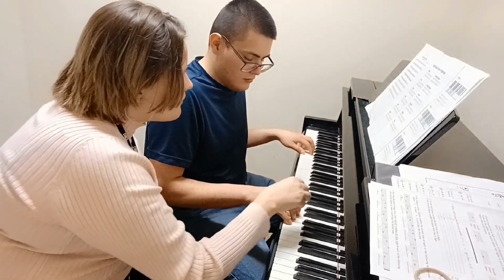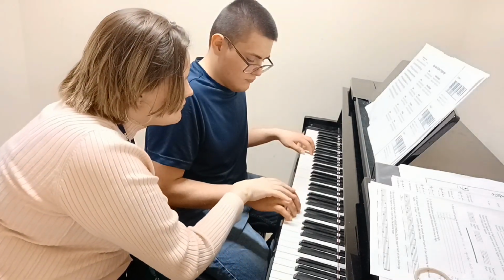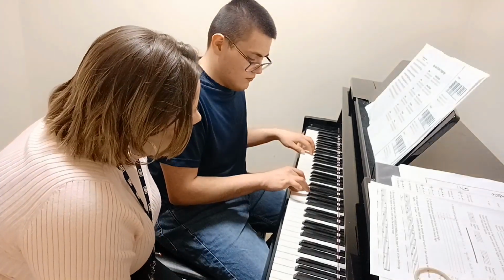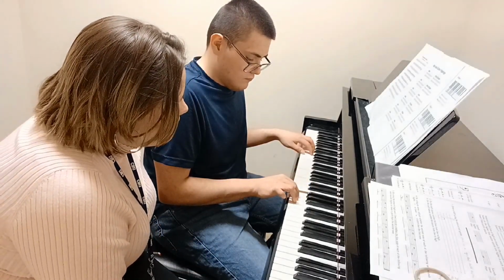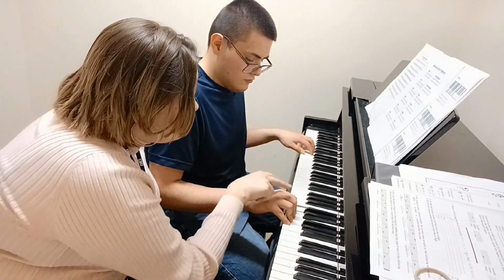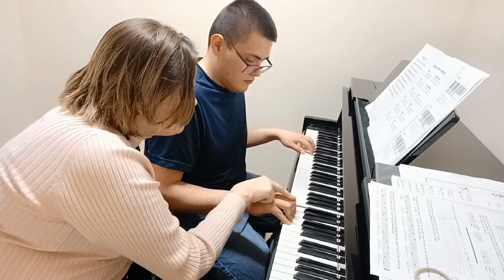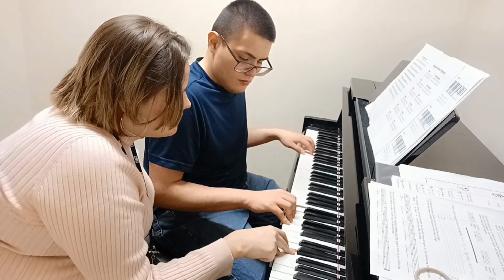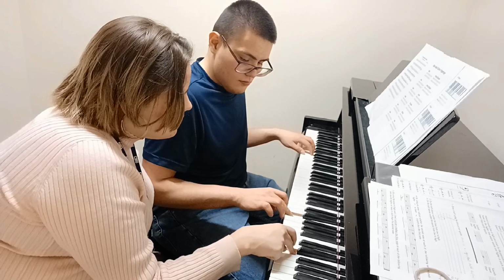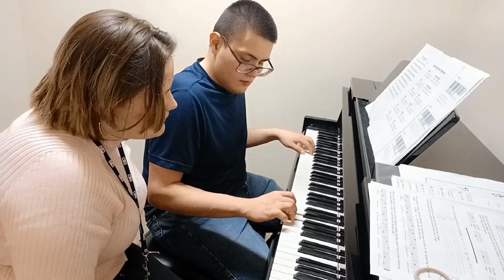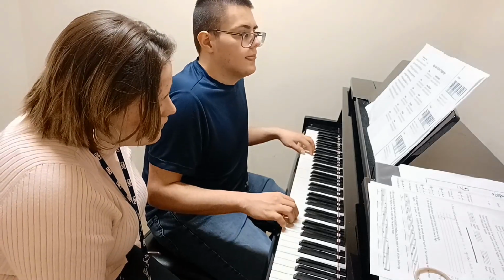Like that? Just these 3. So basically, 3 fingers, and then tuck under. And now tuck under. And then just these 3 and tuck under. So tuck on the 3rd. So is that right? Yes. And now play all the last notes.